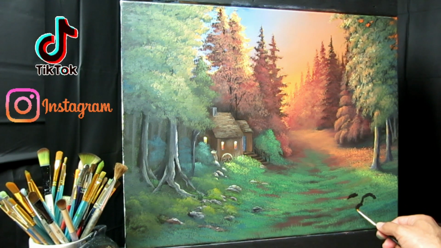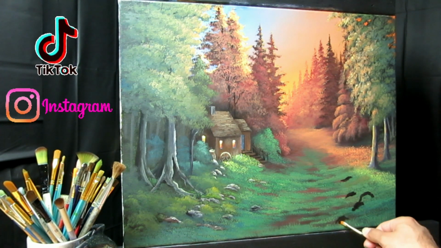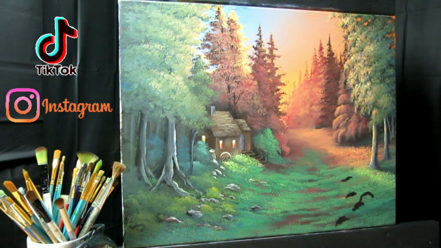Maybe a smaller one right in front of this one. And maybe one over here, not too many. Just a few indications. Now this thing's gonna get some light, not direct light, but some light.